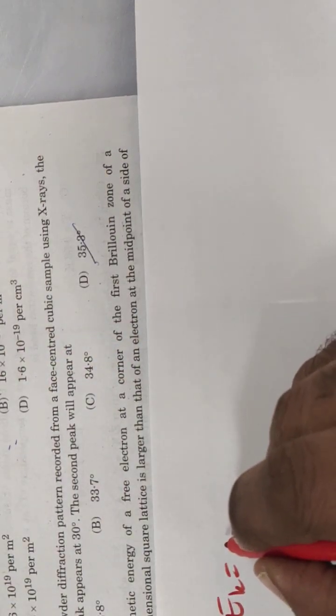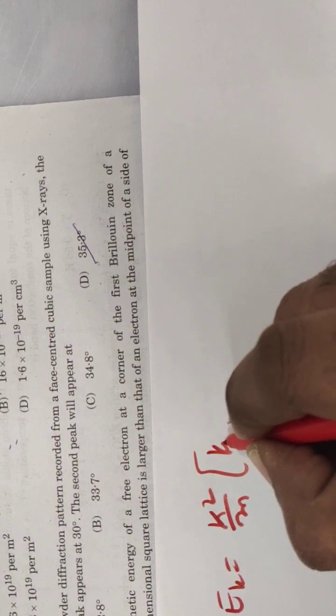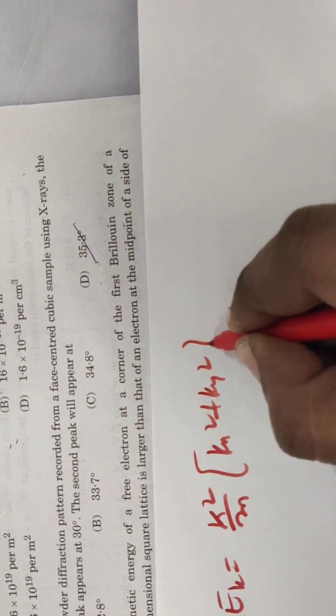How? So we have an expression that E of k at the corner is equal to h cross square divided by 2m into kx square plus ky square.